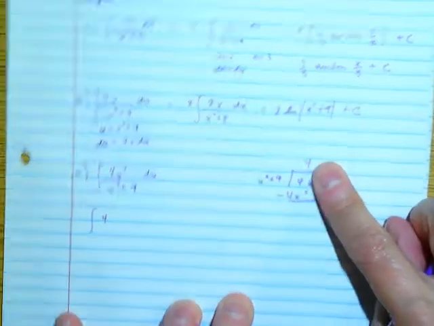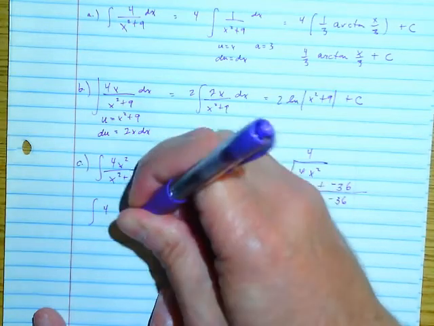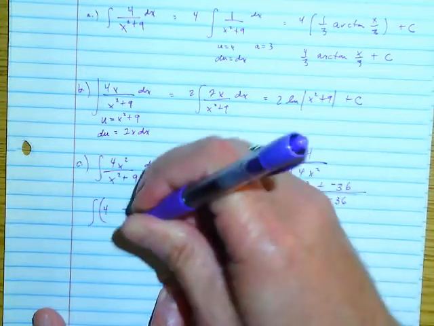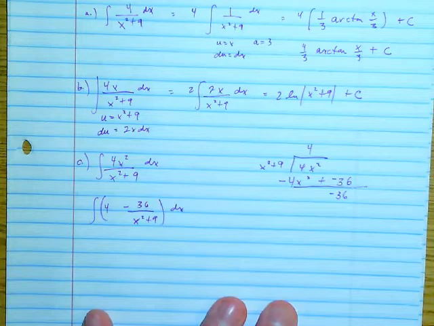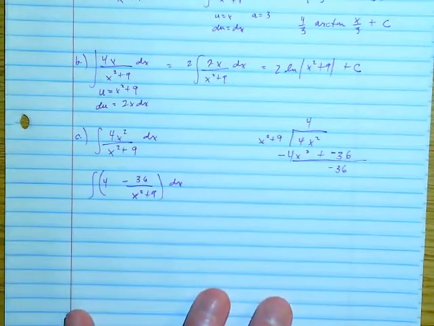My answer, and then the remainder, minus 36 over x squared plus 9 dx. Okay? So questions there. That's kind of rhetorical. Hopefully you're good to go with that.